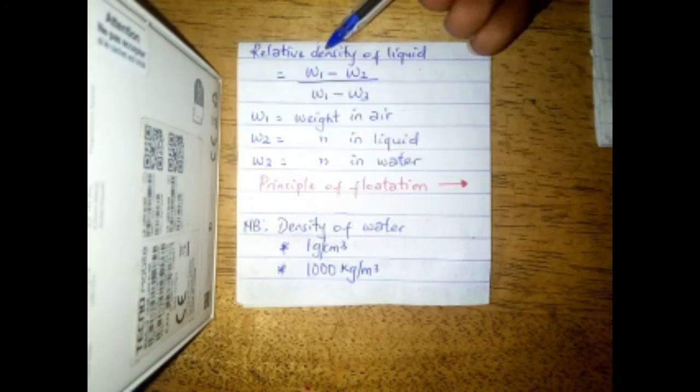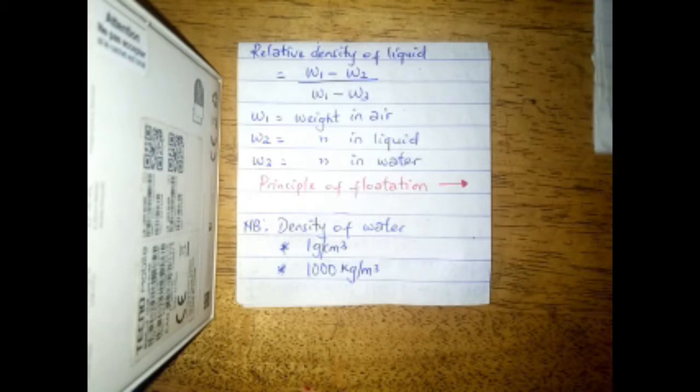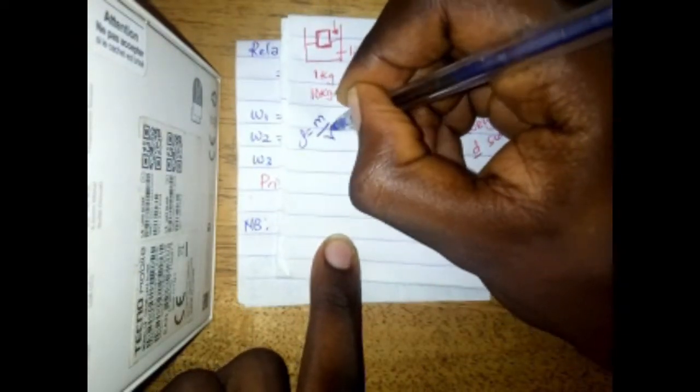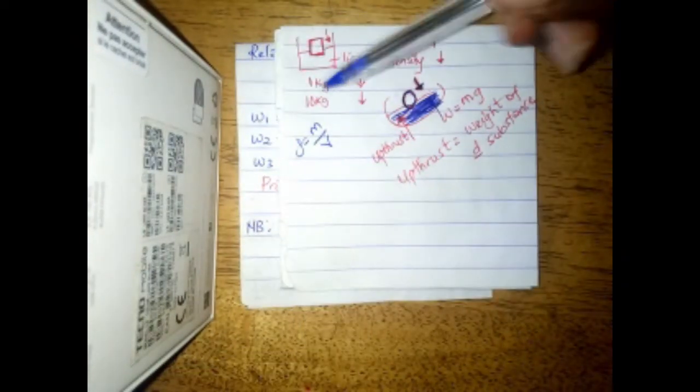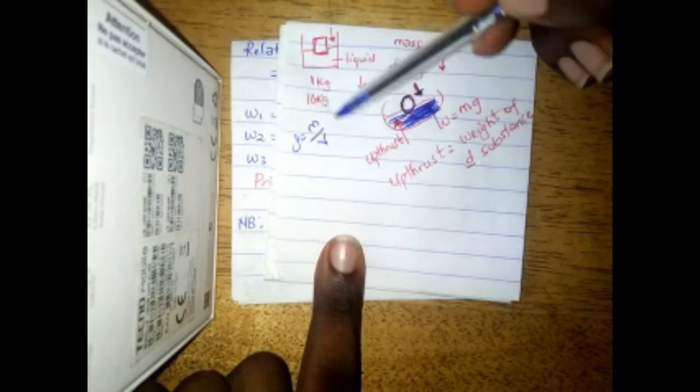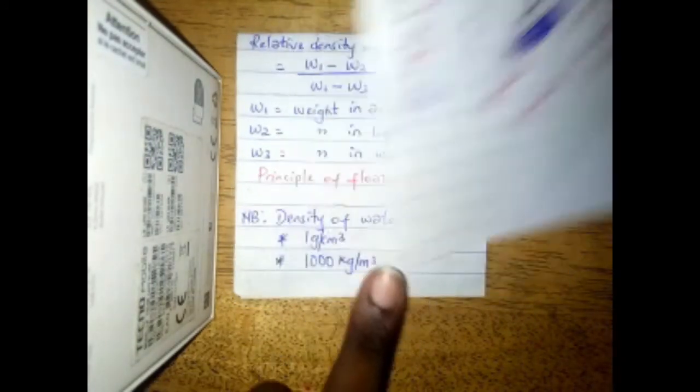Okay, so moving to relative density of a liquid. The same way in which we can determine the density of a solid by simply saying mass over volume, is also a way we can determine the density of a liquid. In determining the density of a liquid now, we require different parameters.